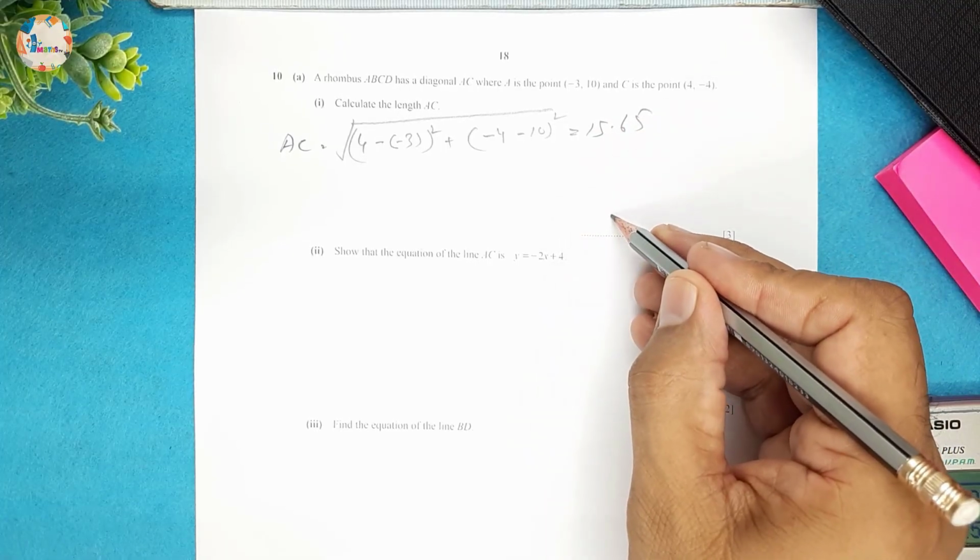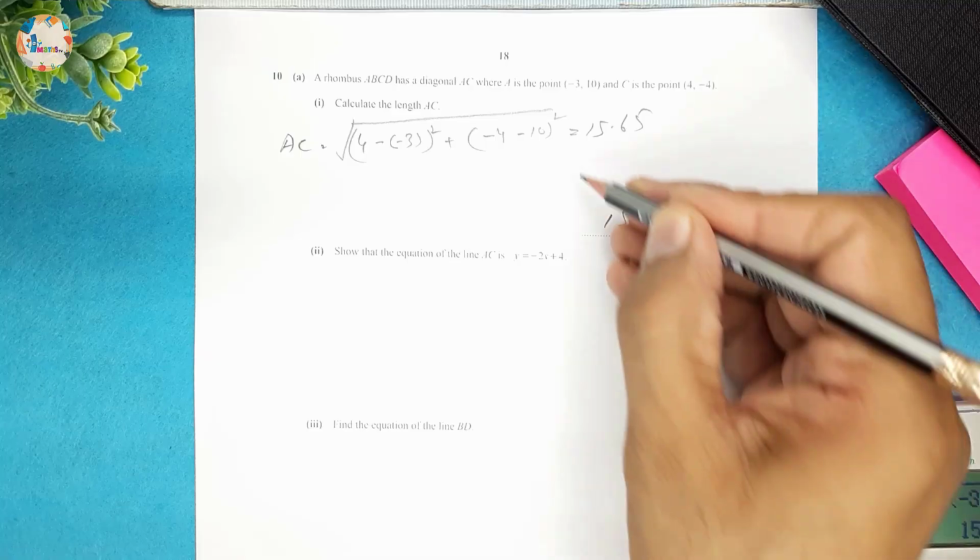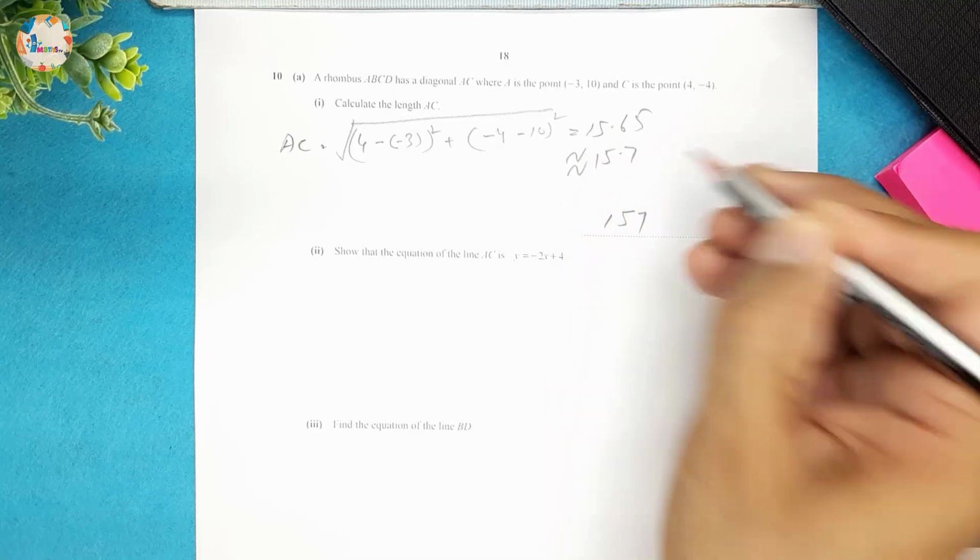So our answer will be 15.7, so we can round this to 15.7.